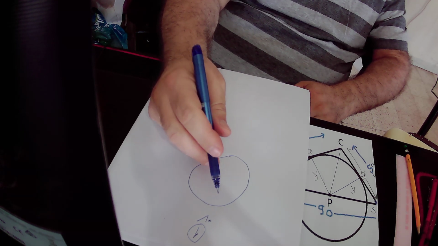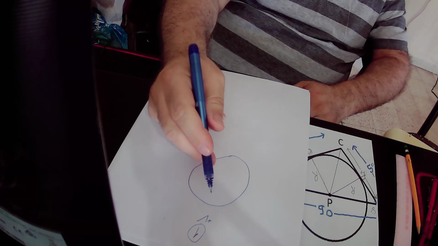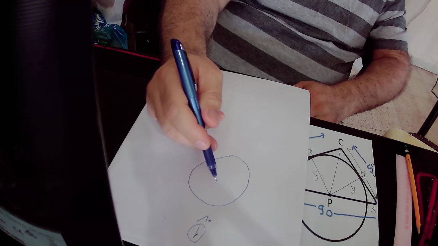So it is called an external point of a circle.